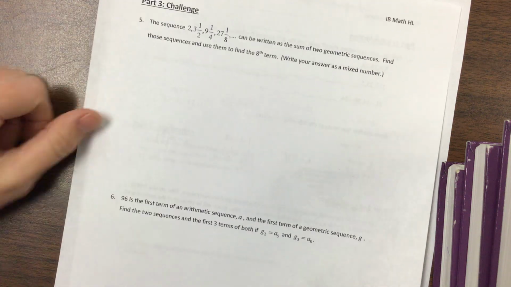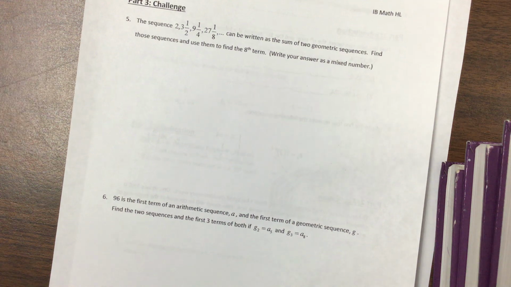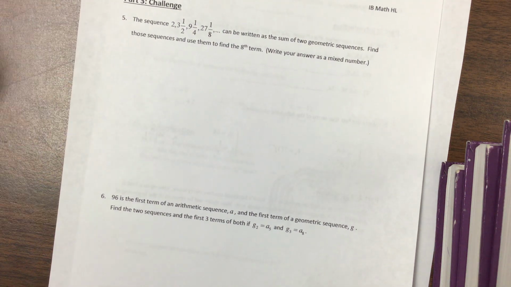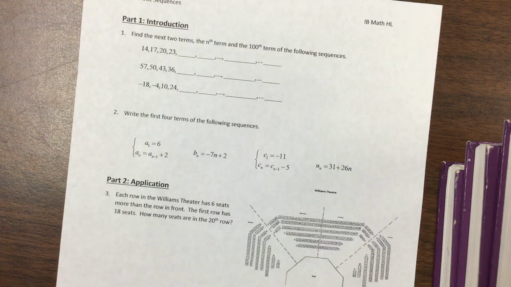HL, I would say spend some time on it. It's not necessarily something that's straight off of an old HL test. But if you can do this, that only makes you a stronger mathematician. Okay, so let's jump in and get started.